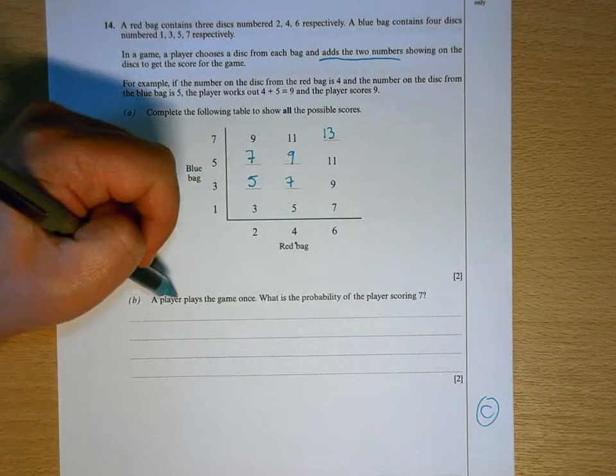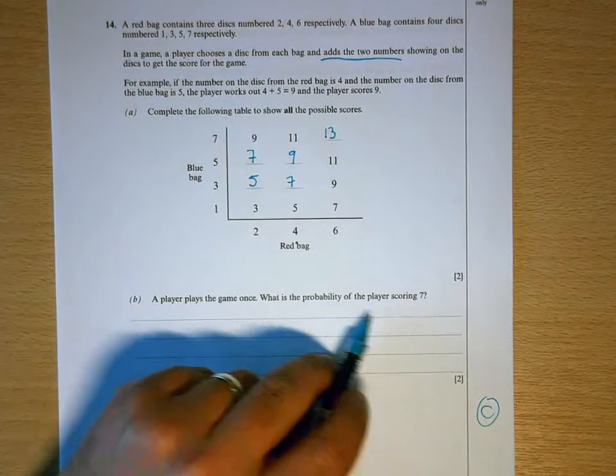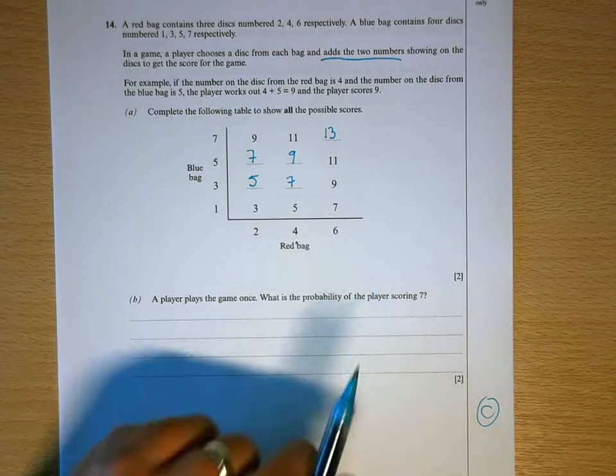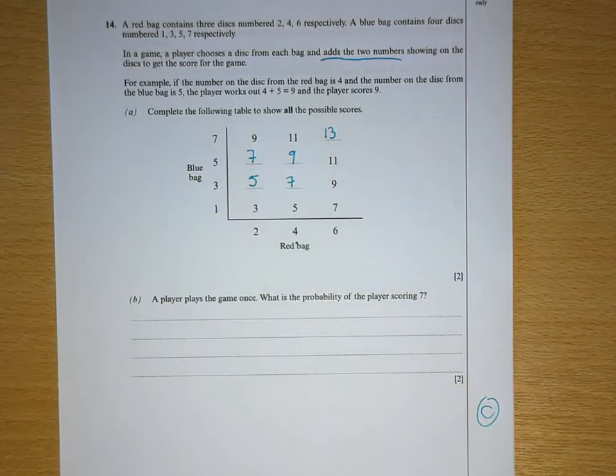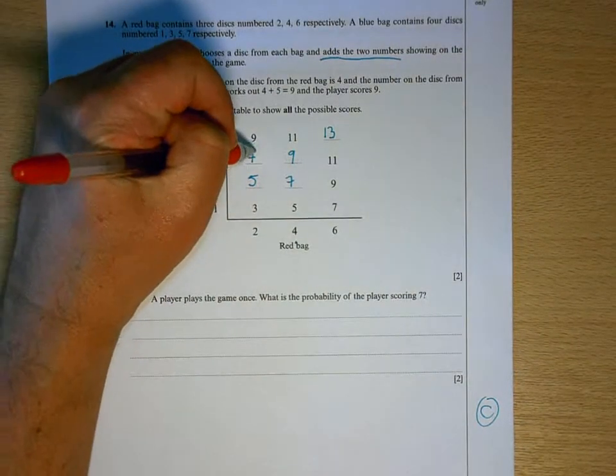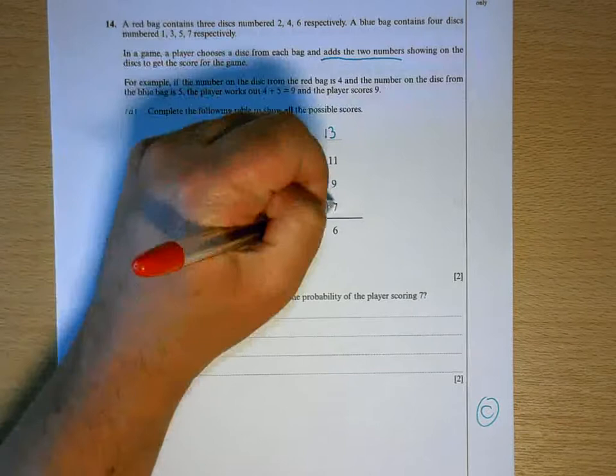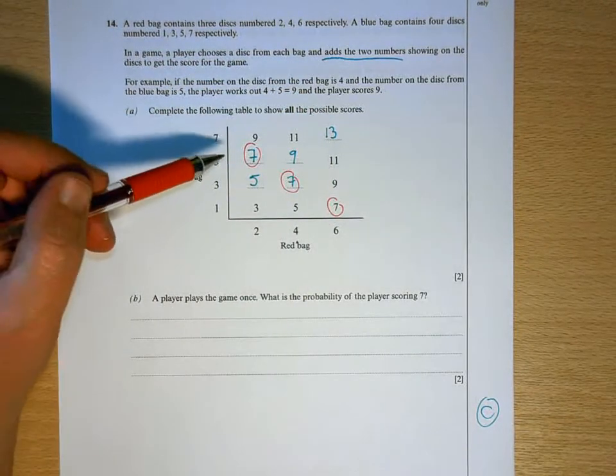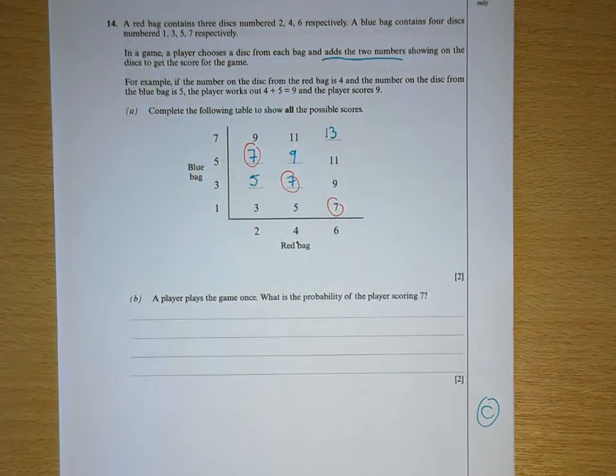A player plays the game once. What is the probability of the player scoring 7? So what you do now is you look at your table and find out how many times 7 can occur. And you can see there that 7 can occur on 3 occasions.